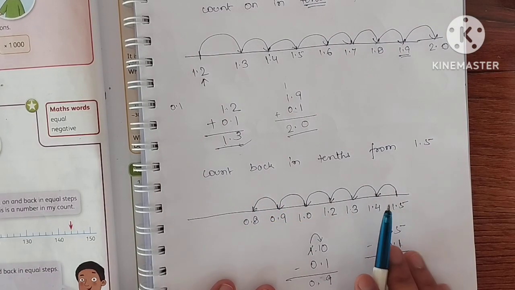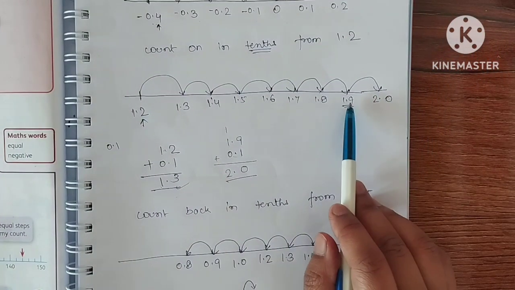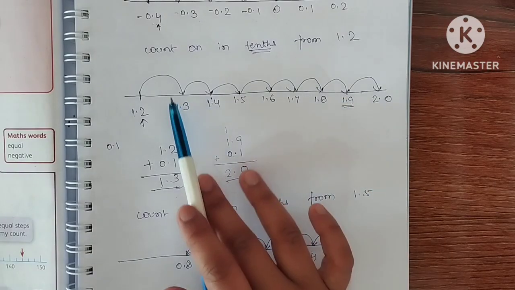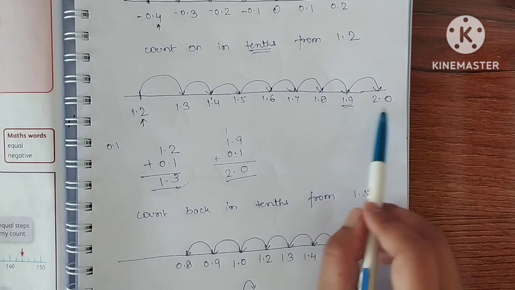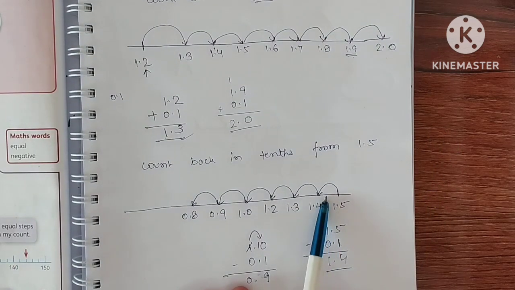Understood? Concept clear hai? Whenever you reach at 1.9 and you are going to add something, you are doing the count on in tenths. So just add 0.1 and you will get your number. Okay, in the same way, if you are doing count back in tenths, you need to subtract 0.1 every time. Clear?